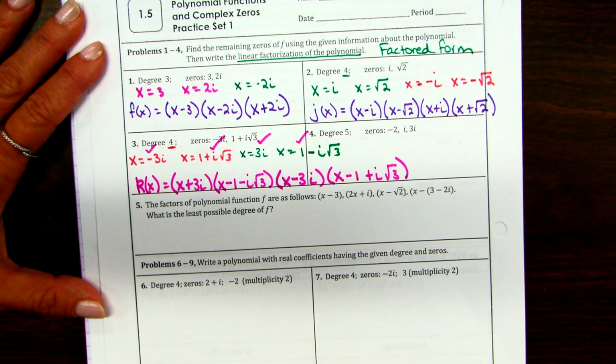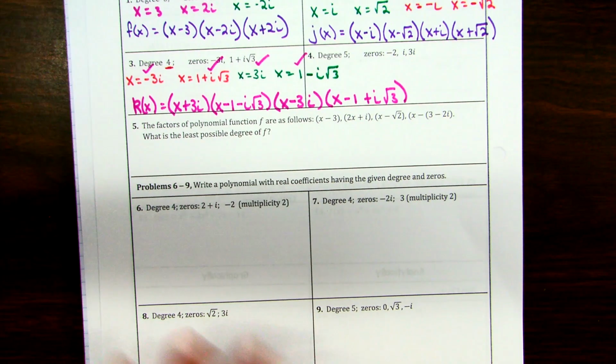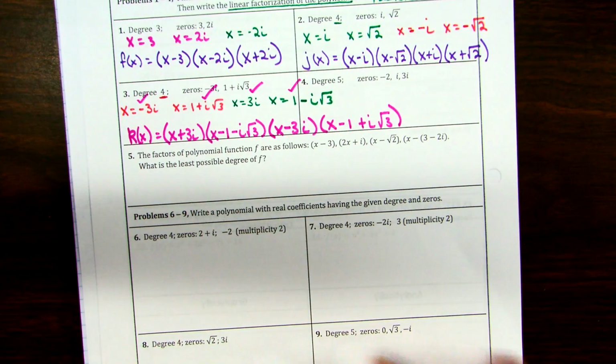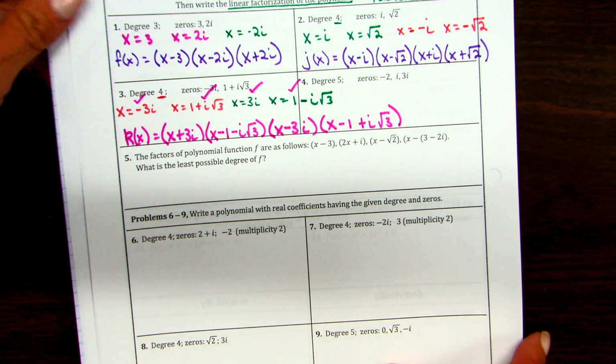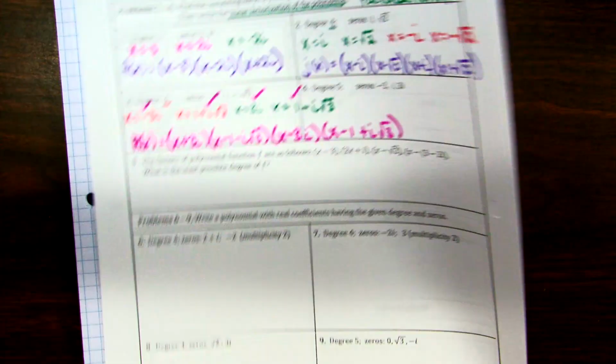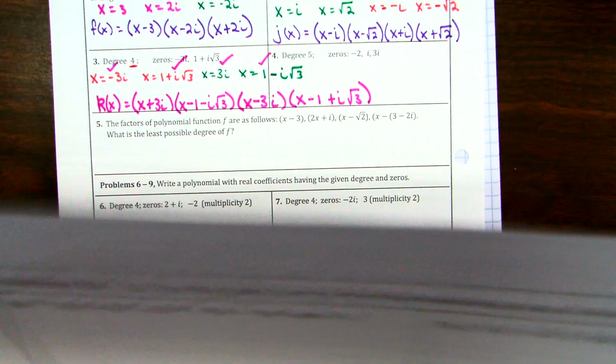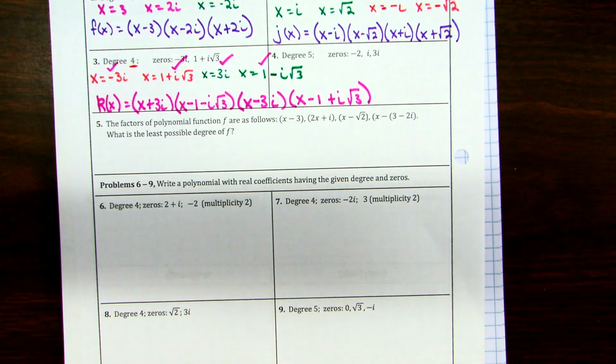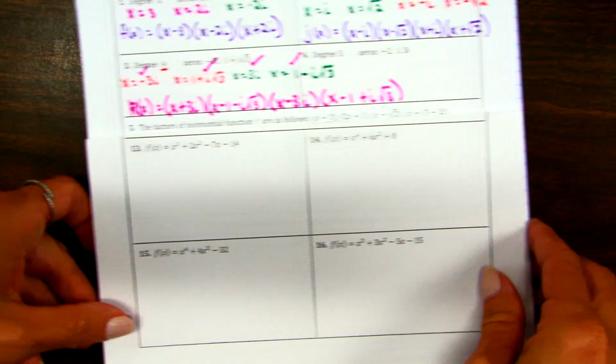You okay on 1 through 3? Yeah? All right, let's do some factoring. Your favorite together. Number 13. It's a good review, too. Both of these.